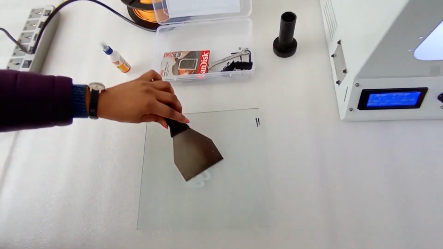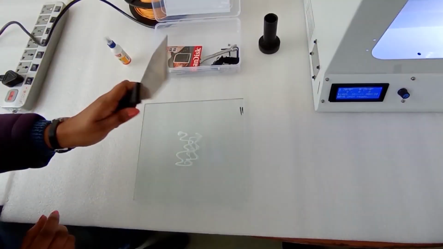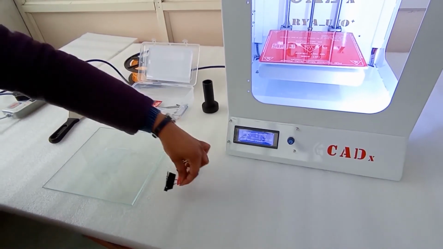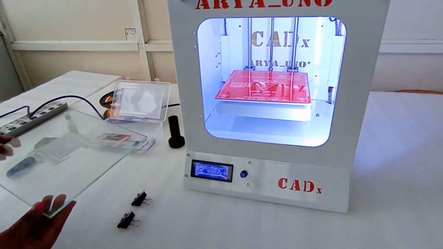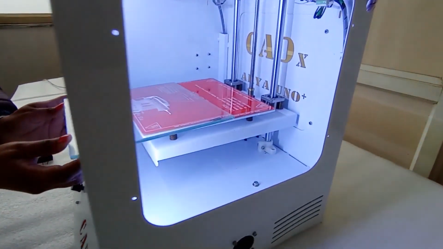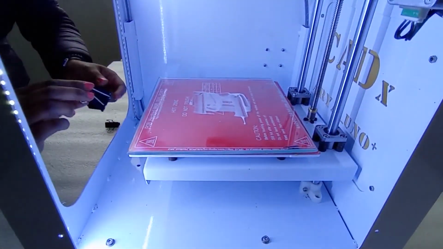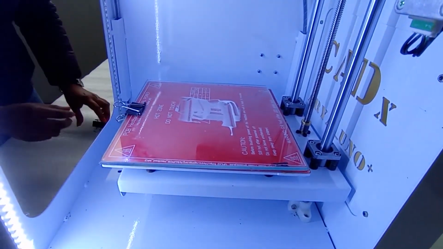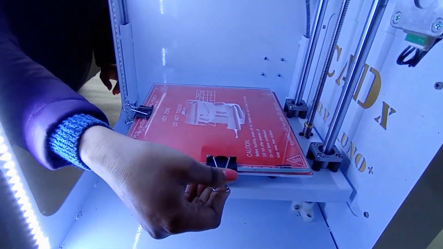Spread the glue all over the glass with a spatula. Take out the clips from the toolbox. Place the glass over the heated bed of the 3D printer. And finally, clip the bed of the 3D printer.